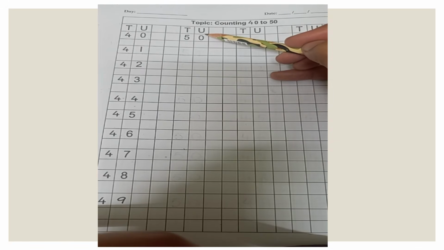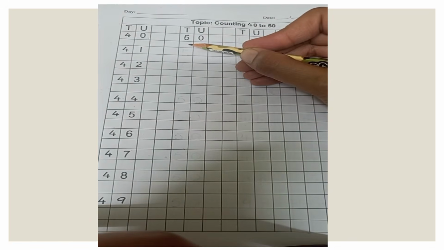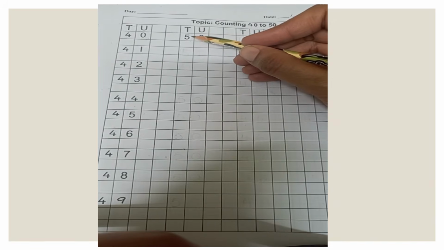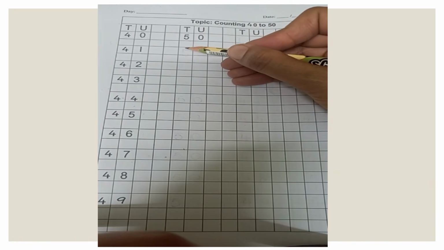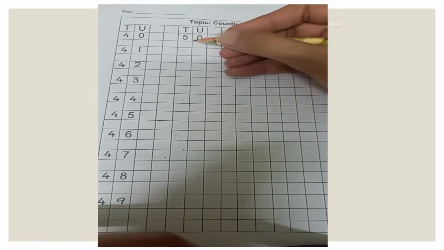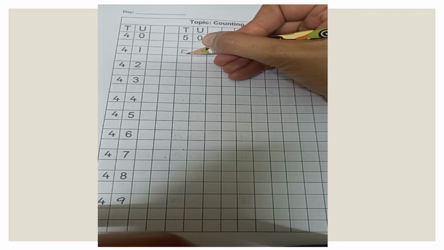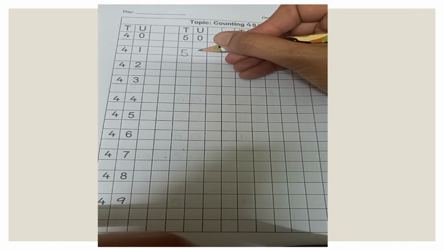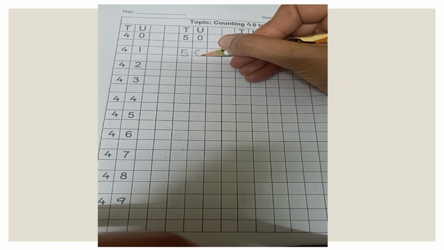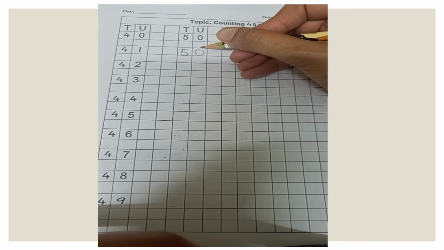After this, my little learners, you have to skip one box and you have to rewrite 50. 5 tens and 0 ones. Make a sleeping line, then a standing line, take a curve, turn around and stop. Now you have to write 0 again. Starting from here, turn around, take a curve and then stop.